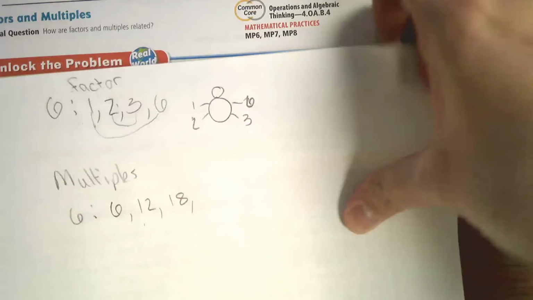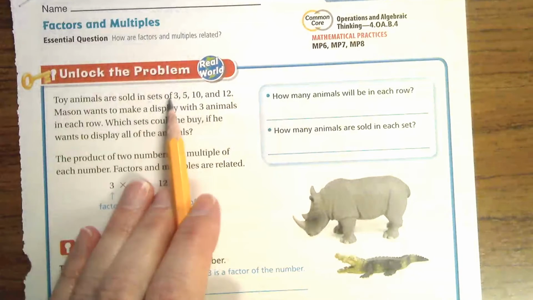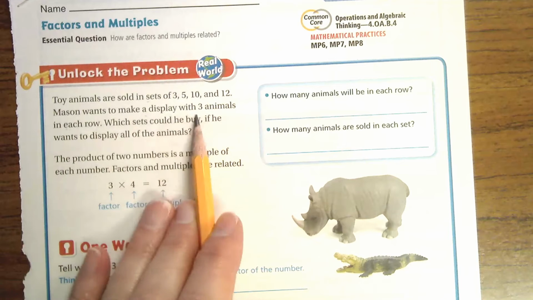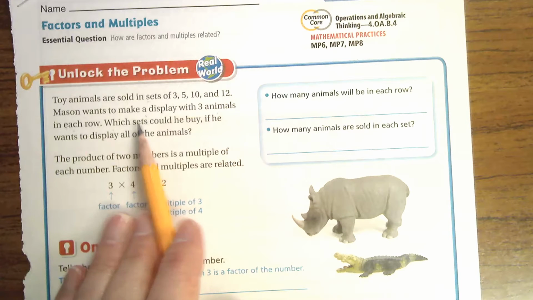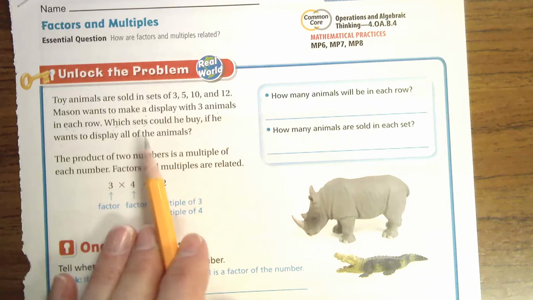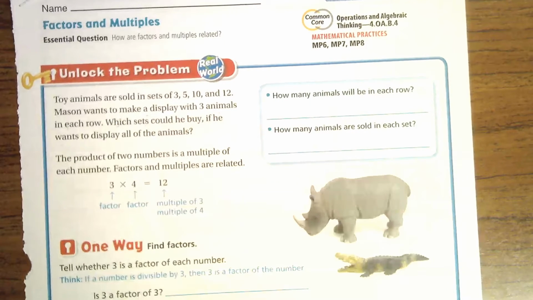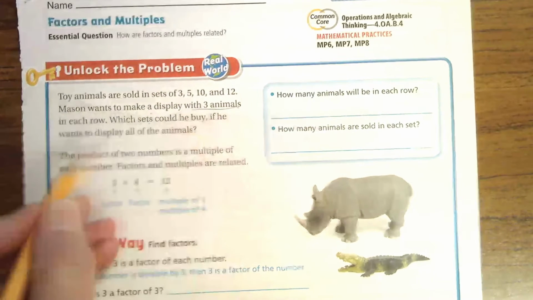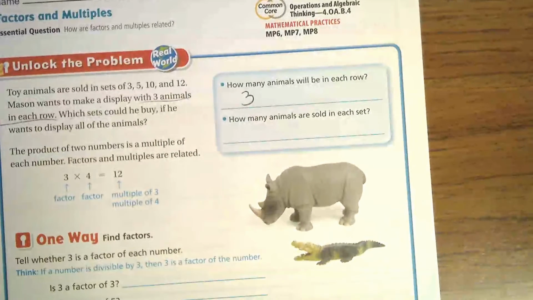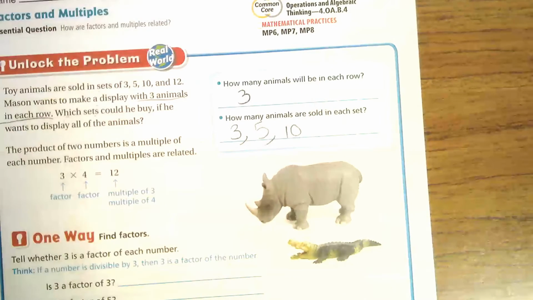Here we go. Back to our lesson. Toy animals are sold in sets of 3, 5, 10, and 12. Mason wants to make a display with 3 animals in each row. Which sets could he buy if he wants to display all of the animals? How many animals will be in each row? 3 animals in each row. So he's going to put 3 in each row. How many animals are sold in each set? Well, he could do a set of 3, or a set of 5, or a set of 10, or a set of 12.